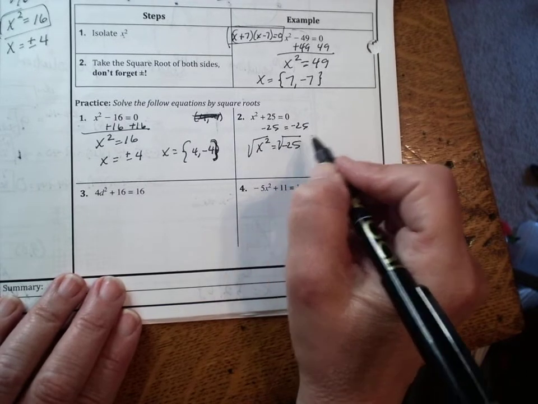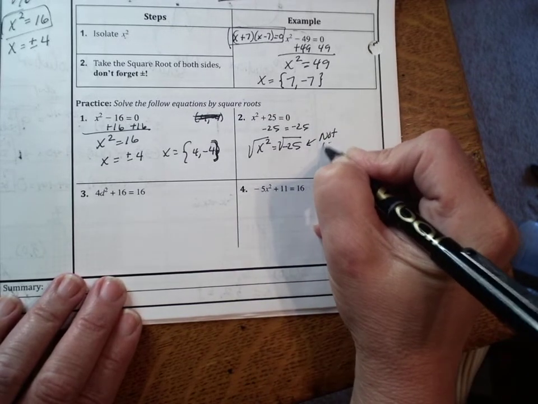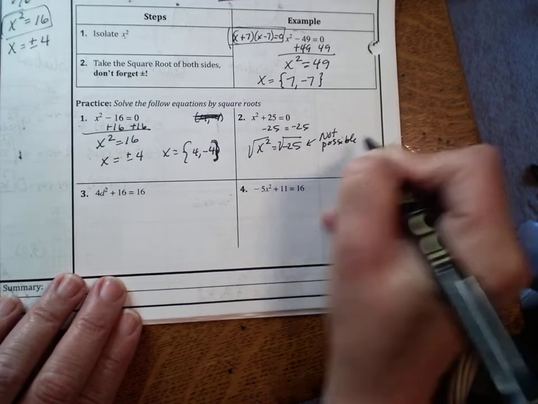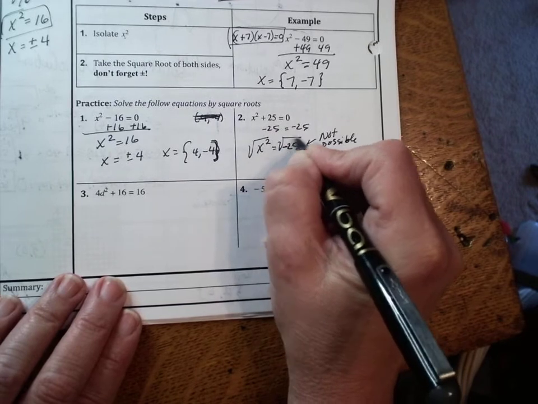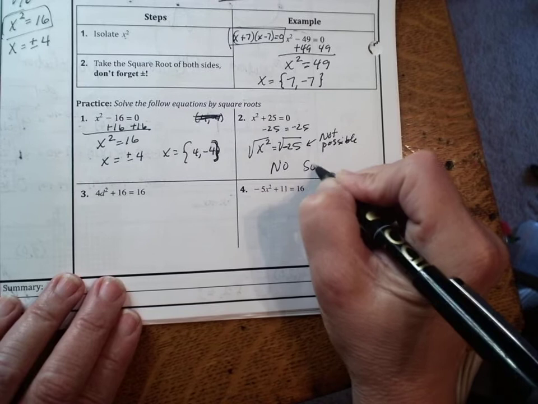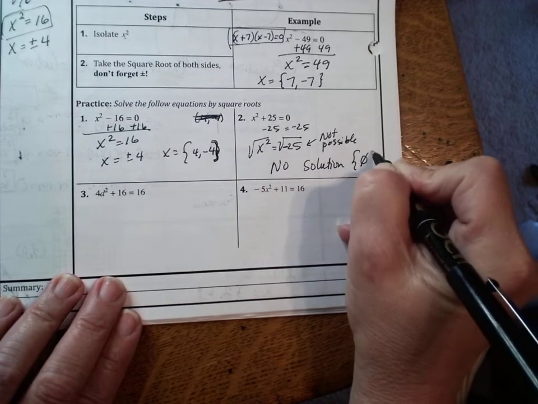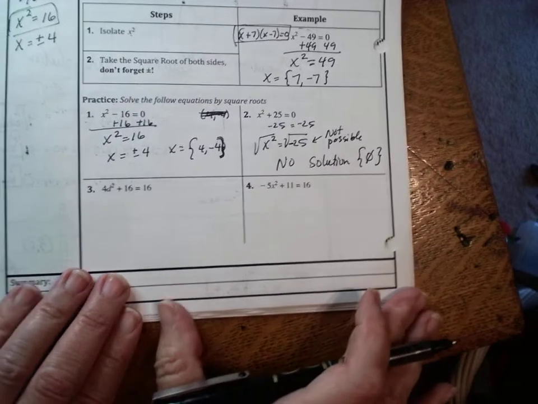This is not possible. You can't have a negative inside the radical sign. So this is going to be no solution. You might even see it written like this, an empty set, which means no solution.